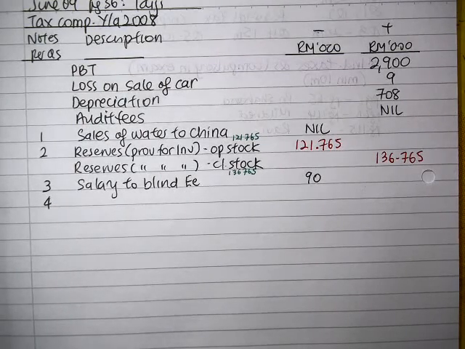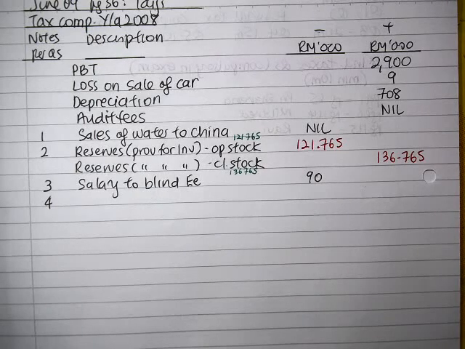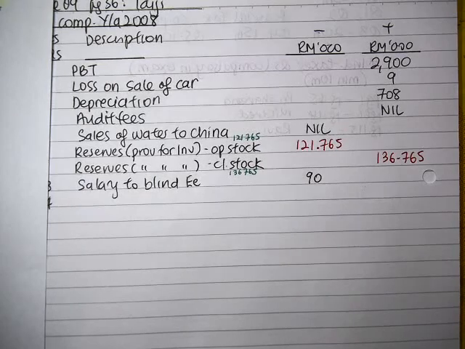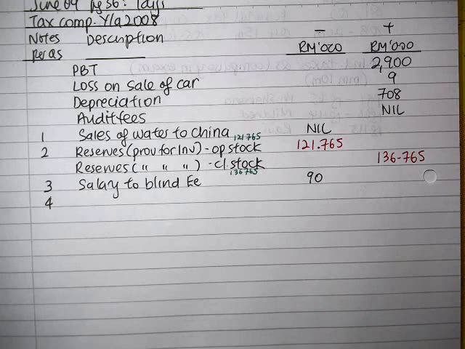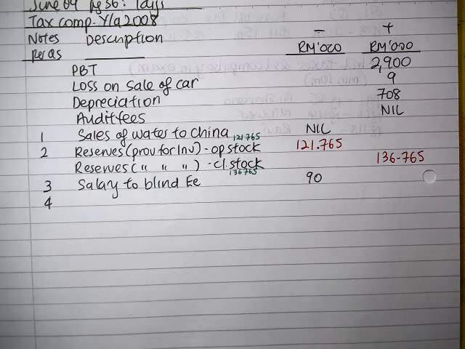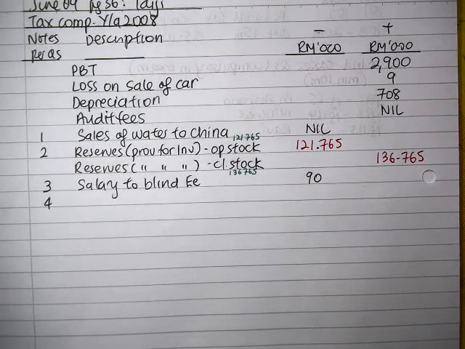Now, employees' provident fund contribution includes 63,000 in respect of remuneration of the managing director amounting to 300. Okay, what's the issue here? You contributed EPF on the director's pay, correct or not? Now director's pay is how much? 300,000. And how many percent can you claim as deduction when you contribute EPF? 19, right? Is the 63,000 more than the 19?